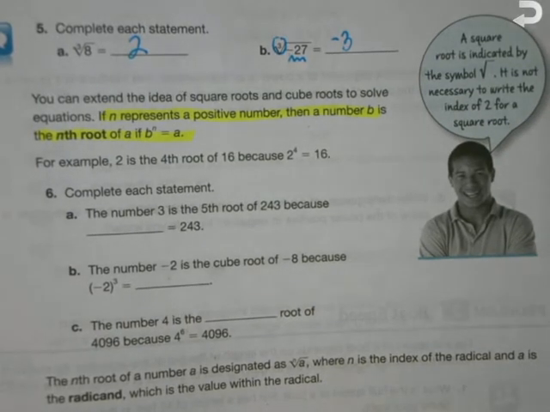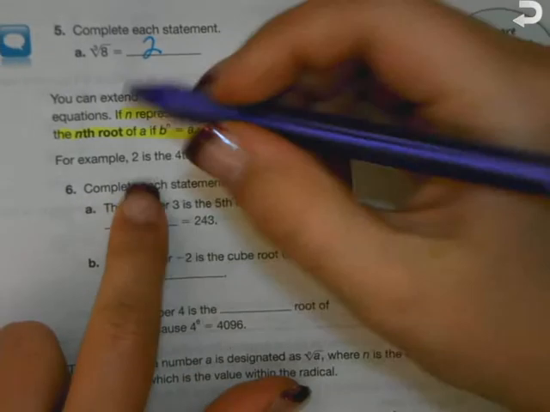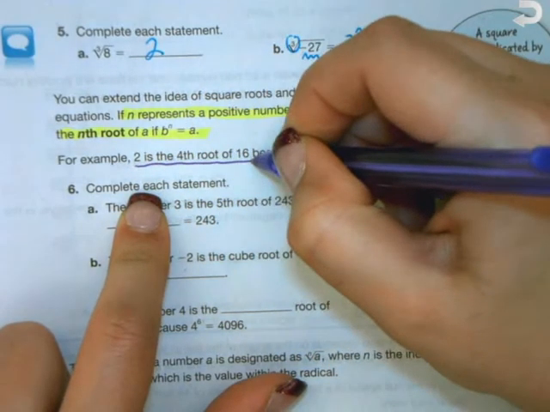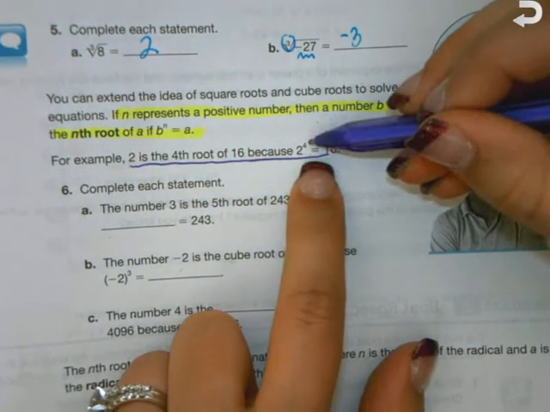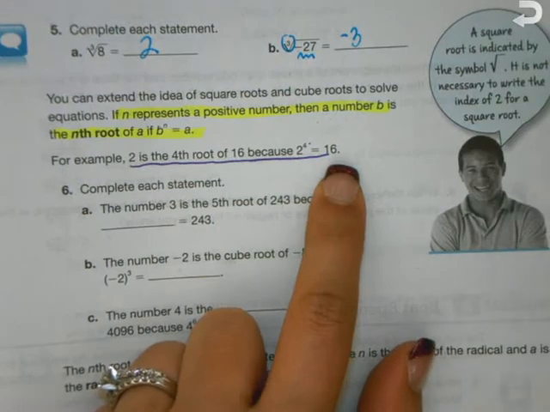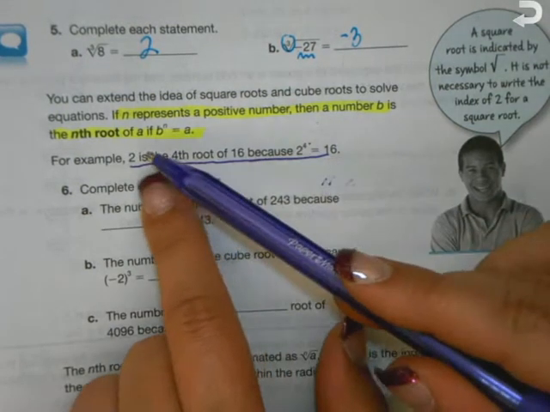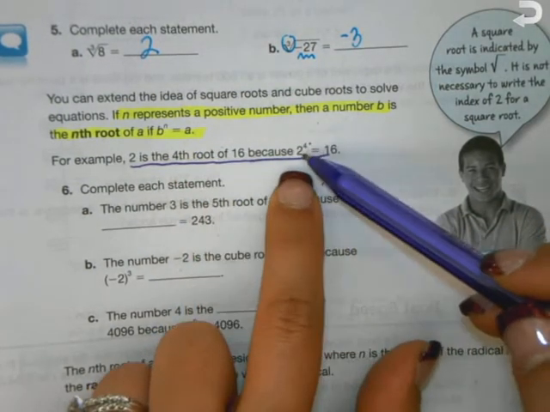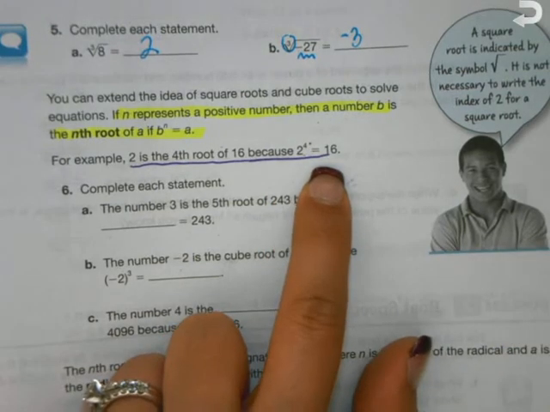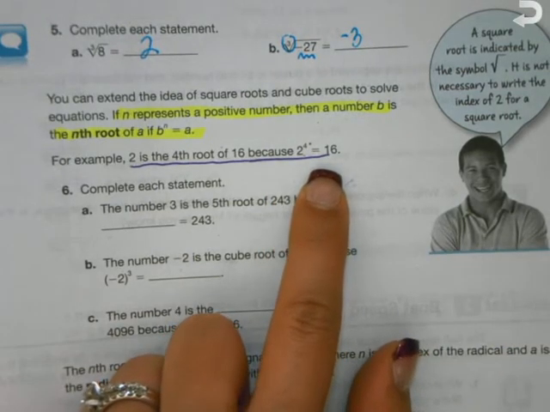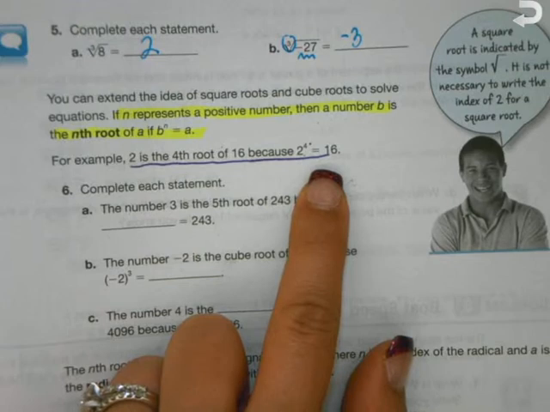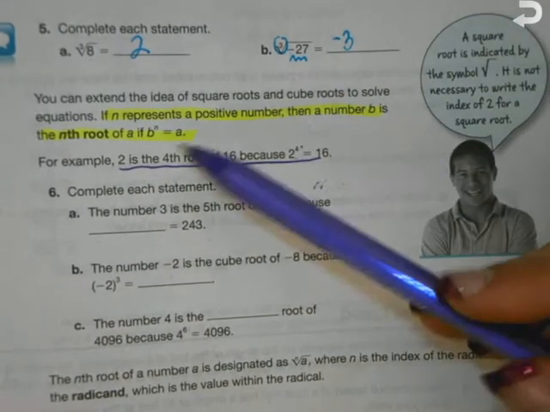So for example, 2 is the 4th root of 16 because 2 to the 4th power equals 16. 2 times 2 times 2 times 2 gives me 16. Okay? So we're going to complete each statement down below.